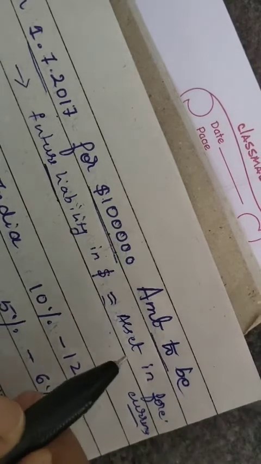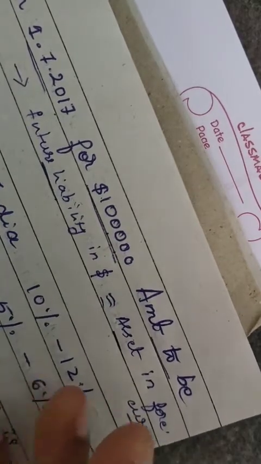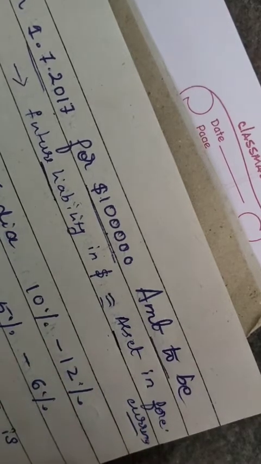So what do you mean by asset creation in foreign exchange or in a foreign currency?